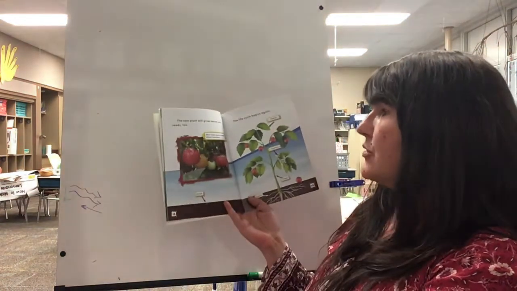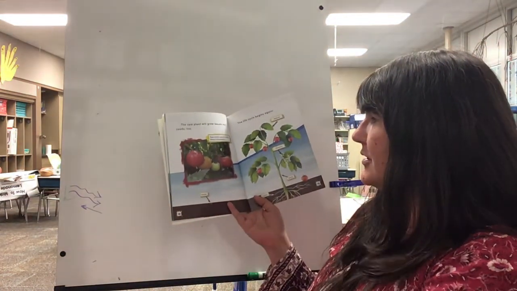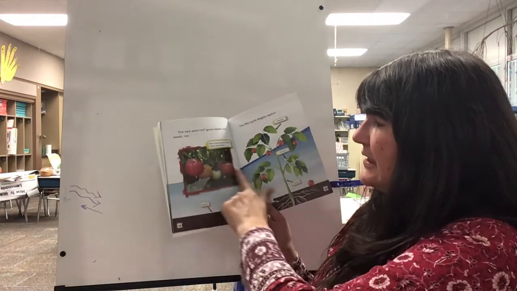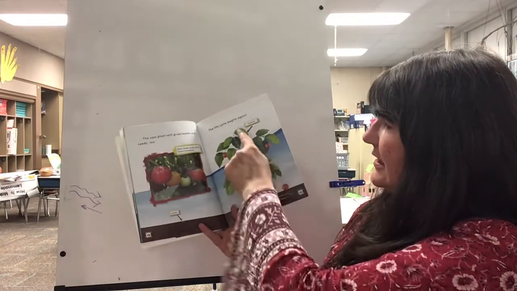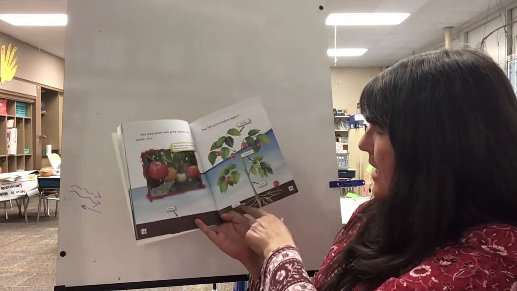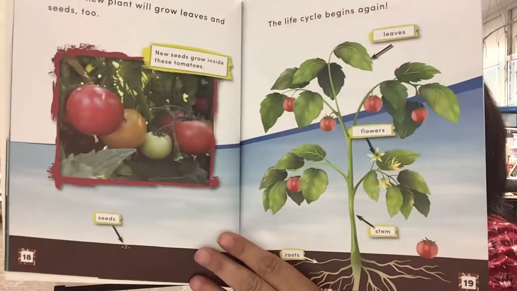The new plant will grow leaves and seeds too. New seeds grow inside these tomatoes. Here's a seed. And the life cycle begins again. Leaves, flowers, stem, roots. There's a nice tomato plant diagram.